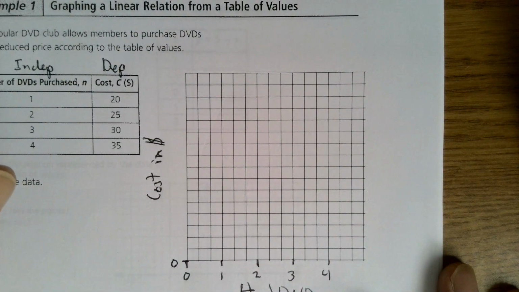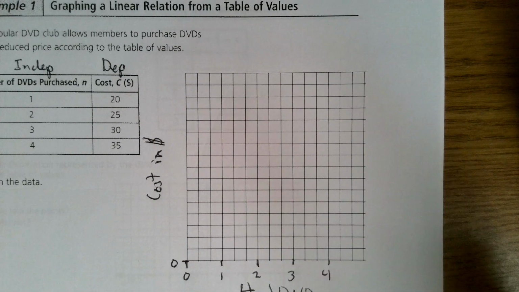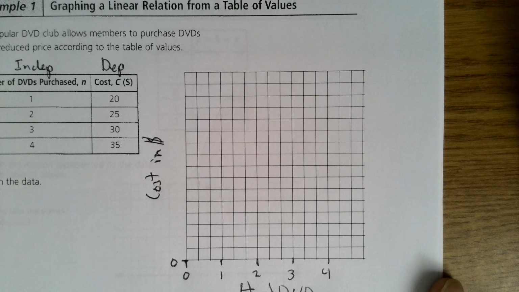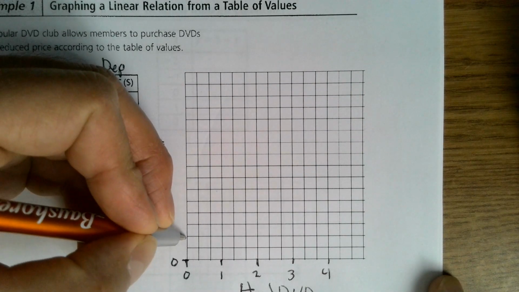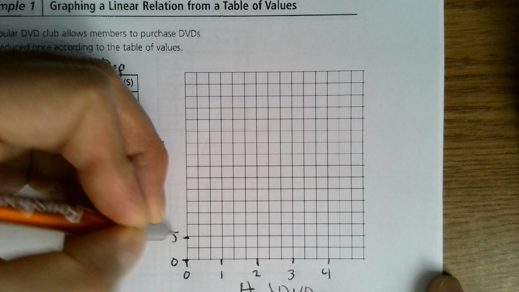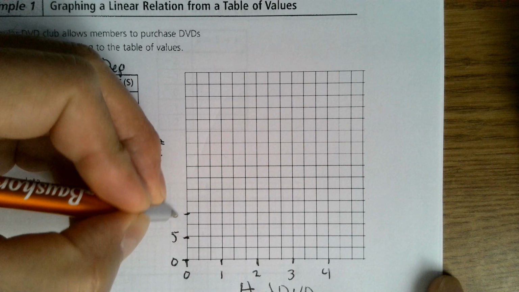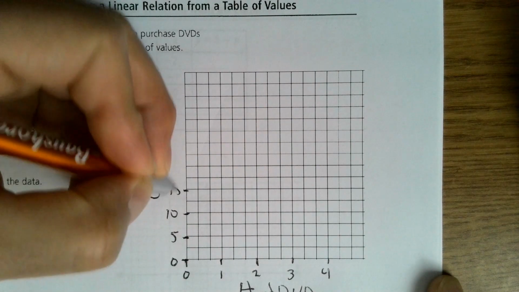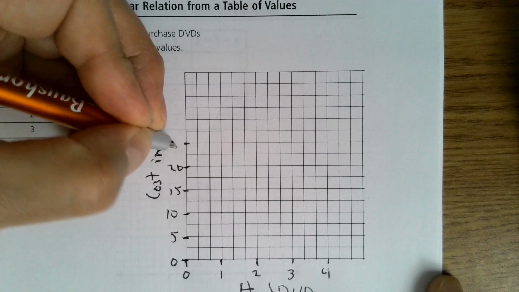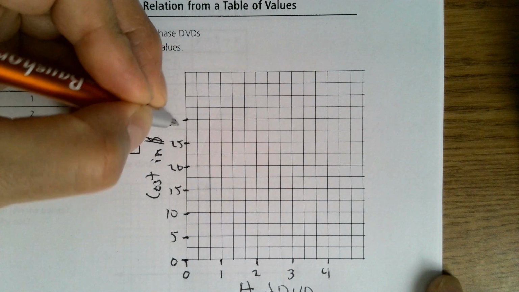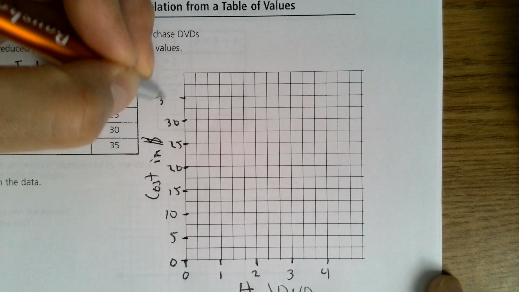Basically you just want to guess and check and play around with this. I've done this question tons of times with different classes, so I know that the best way to do this is have each 2 spaces be $5. So that's going to be $5, that's going to be 10, 15, 20, 25, 30, and 35.